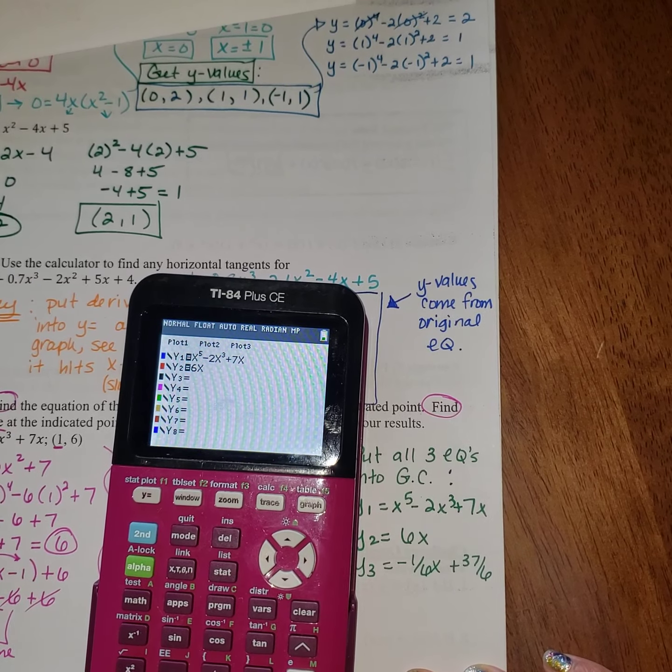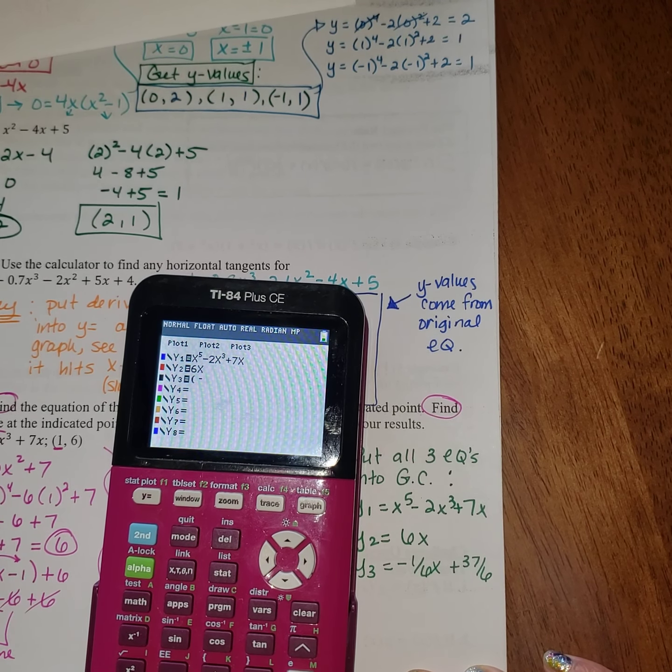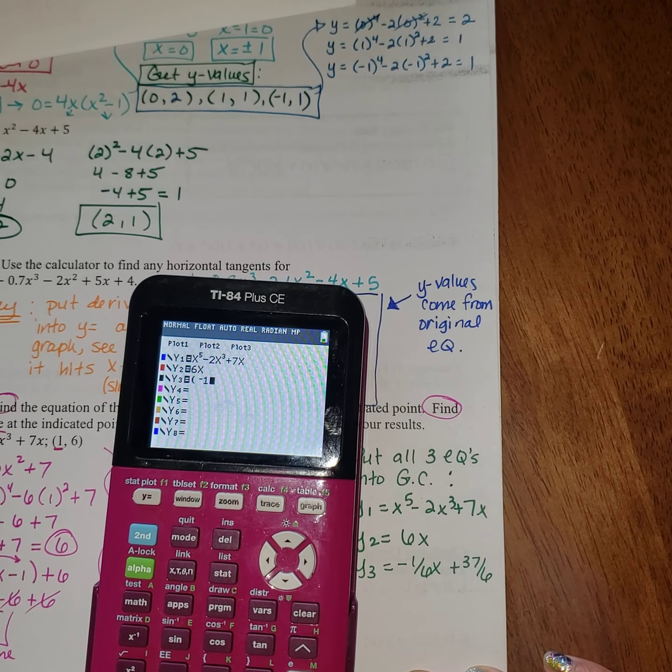And then because that's a fraction, I'm going to put that fraction in parentheses, negative 1/6, and then x plus, just in case, 37 over 6 in parentheses. And then I'm going to hit graph. And it's thinking, I see it's thinking up here. There's the original. There's the tangent line. There comes my normal line, hitting it at a 90-degree angle.